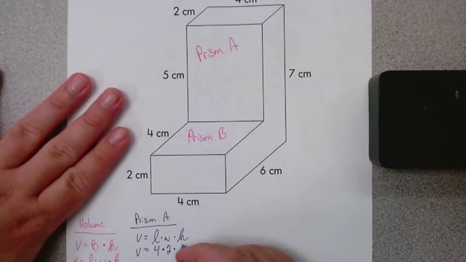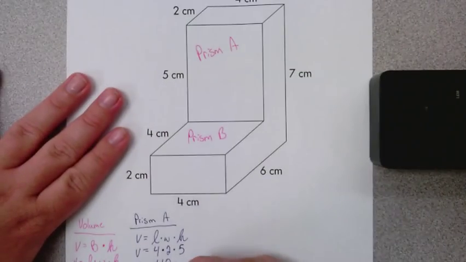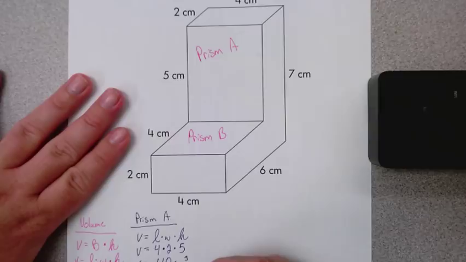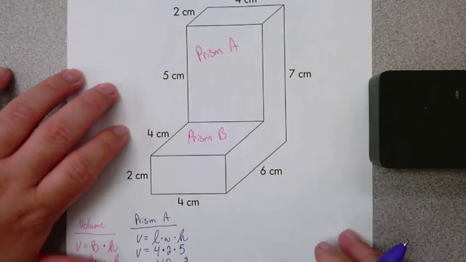Okay, so it's going to be times 5. So volume equals 4 times 2 is 8. 8 times 5 is 40. And then we did centimeters, so it's centimeters cubed. Okay?